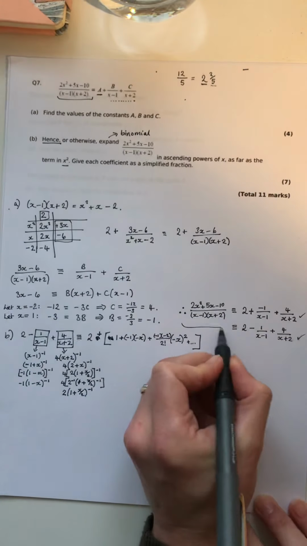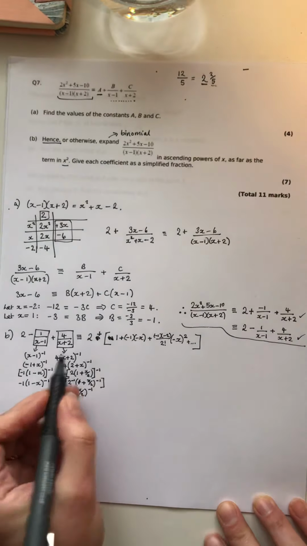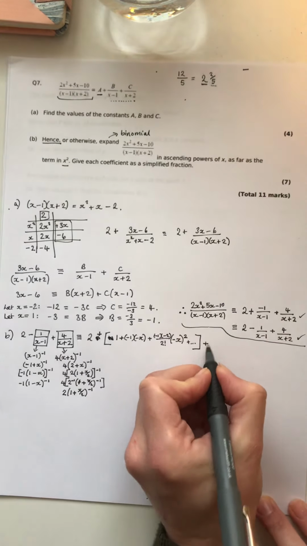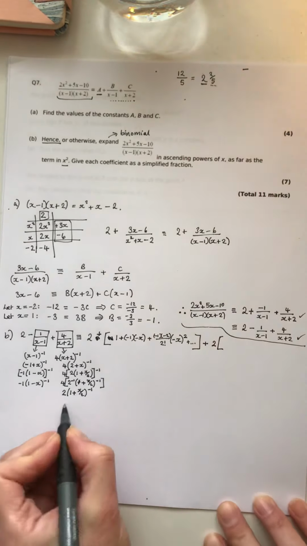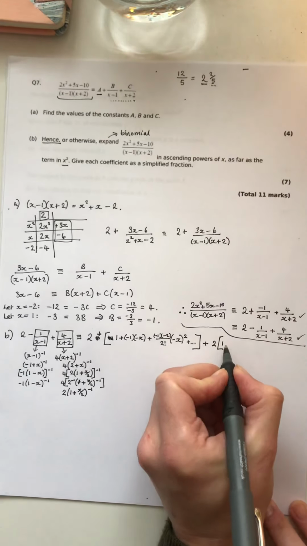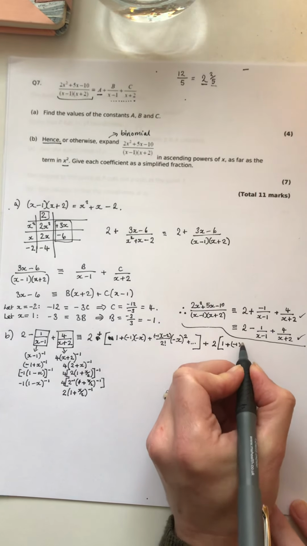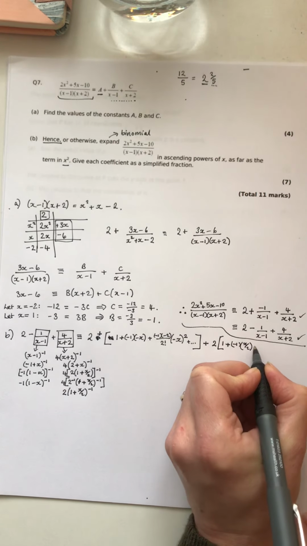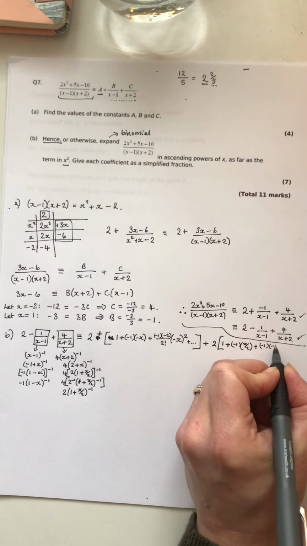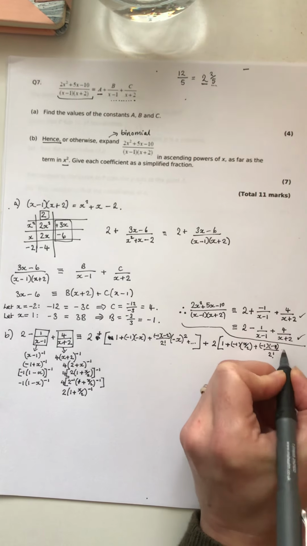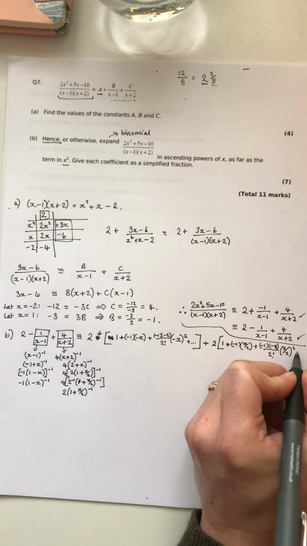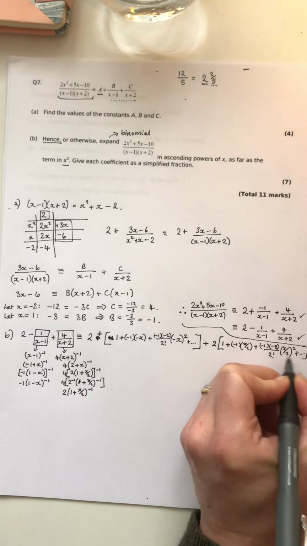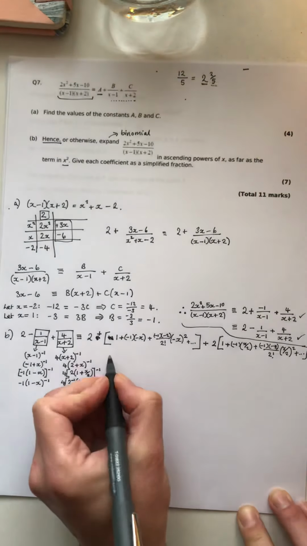And now, let's just get that out of the way. Let's do the second bracket, which is 2 lots of, coming to this now, 1 plus nx, which in this case is x over 2, plus n times n minus 1 over 2 factorial x over 2 squared. And this, of course, will give me my x squared term. I just need to tidy these up now.